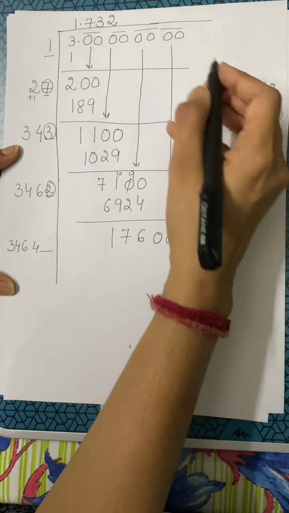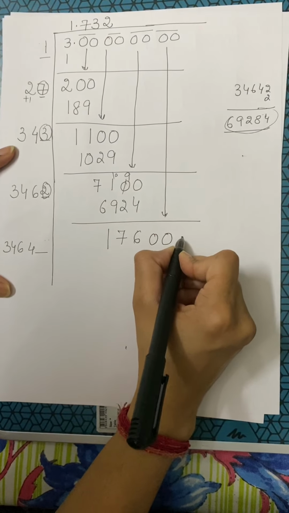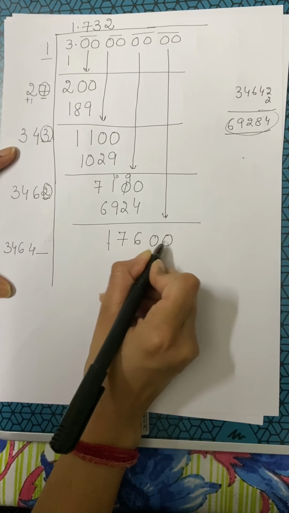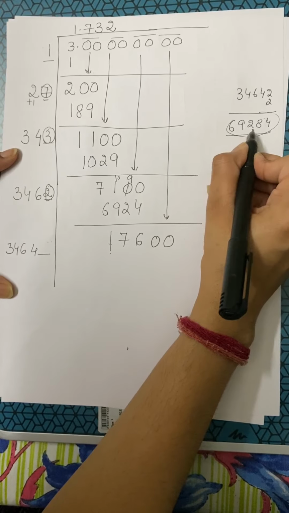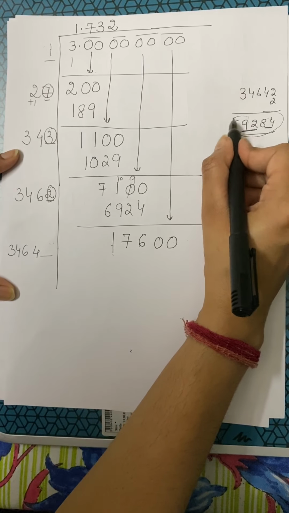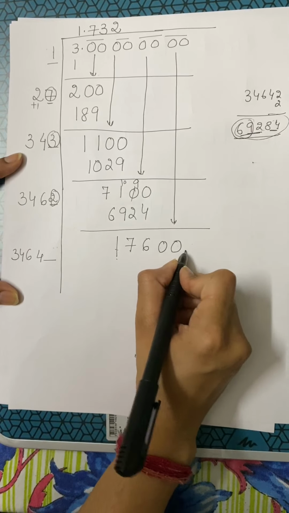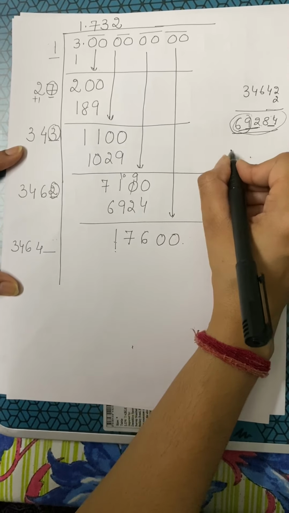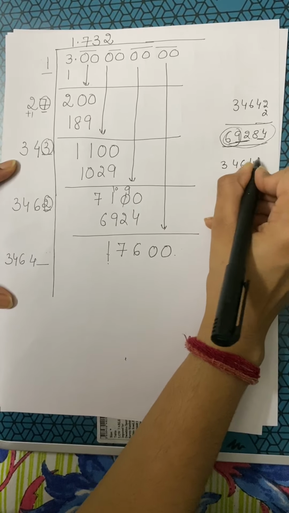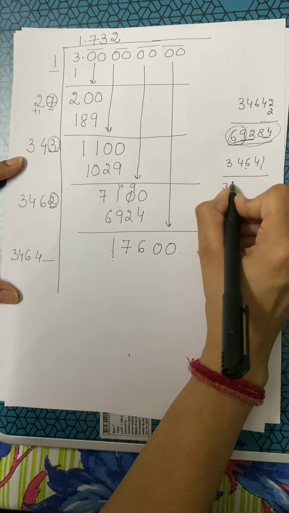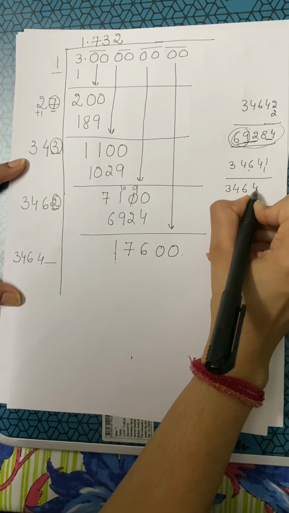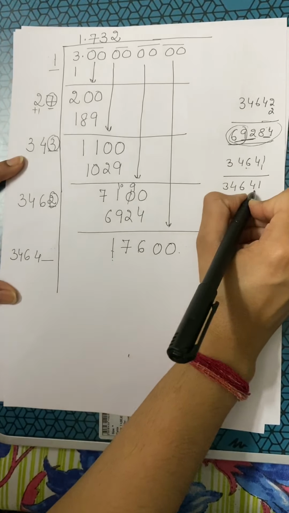Okay, we can see this is a 5 digit number, and when I multiply, this is also a 5 digit number, but here this is 69,284 and this is 17,600. That means even with 1, if I try to multiply this number with 1 also, I will get 34,641. The number is greater than this.